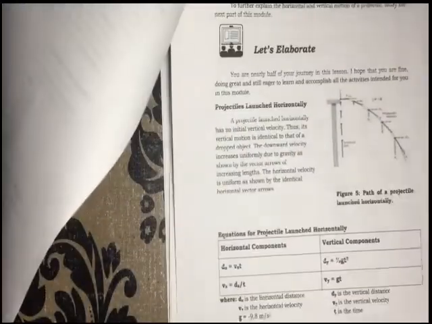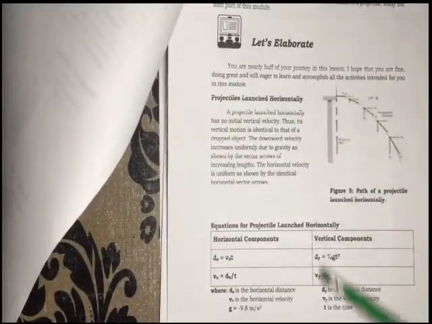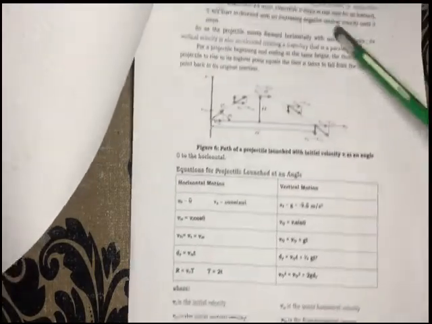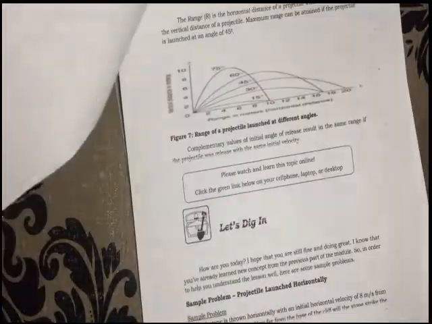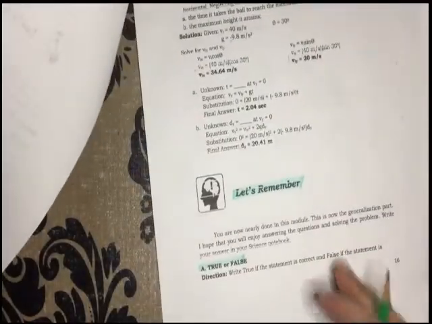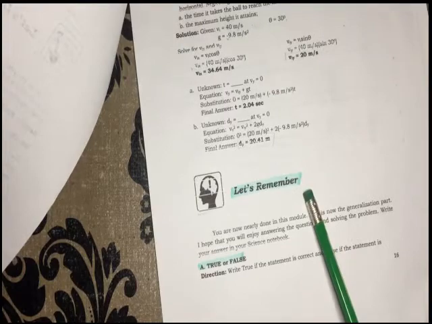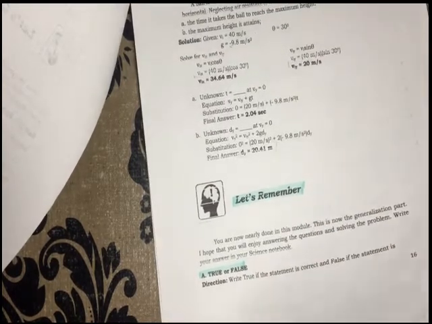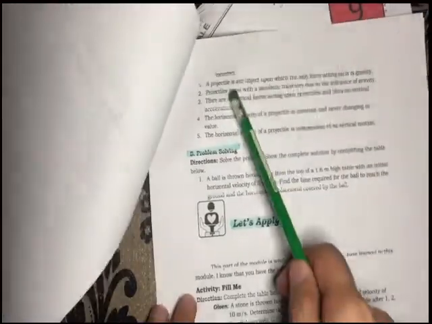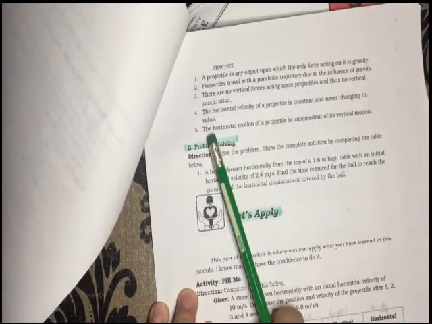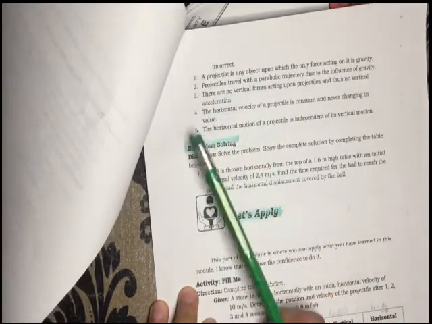Okay, next one is, again, you have to read this one. Kailangan yung basahin yan. Nasa video na yan kung ano yung mga kailangan gawin dyan. Same as here. The next one is yung Let's Remember. So, under Let's Remember, we have two parts. You have the true or false, wherein you have to read the statement for you to identify if it is true or false. So, dito po, answer only na lang, ha? So, 1 to 5 yan, true or false.